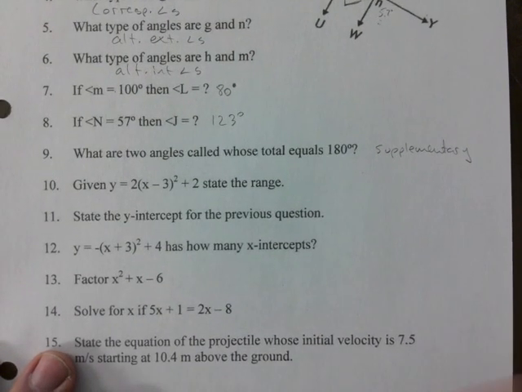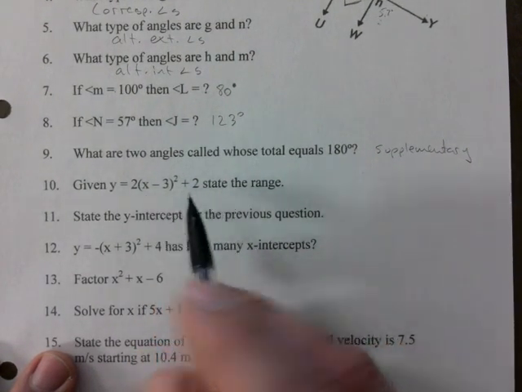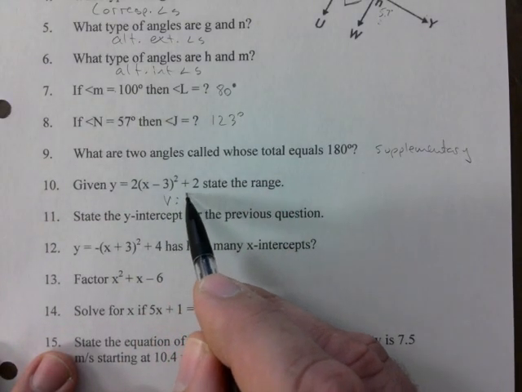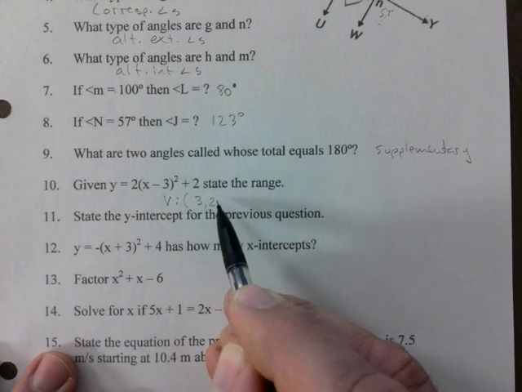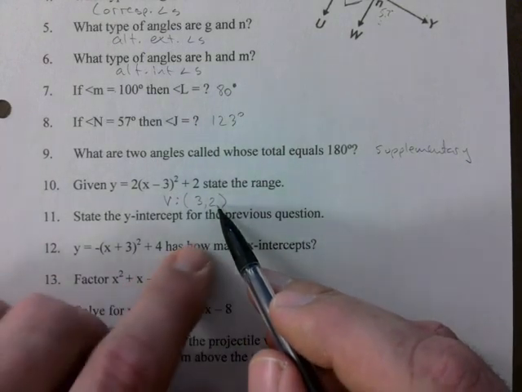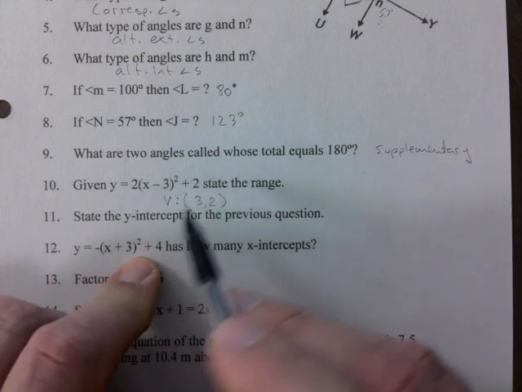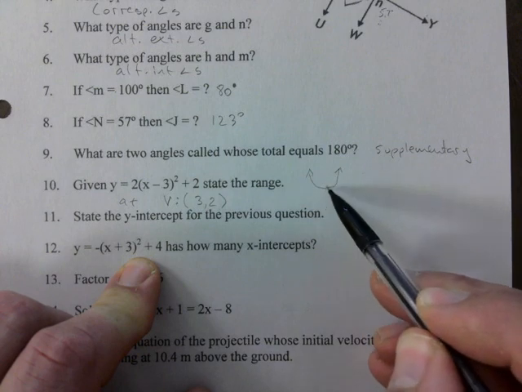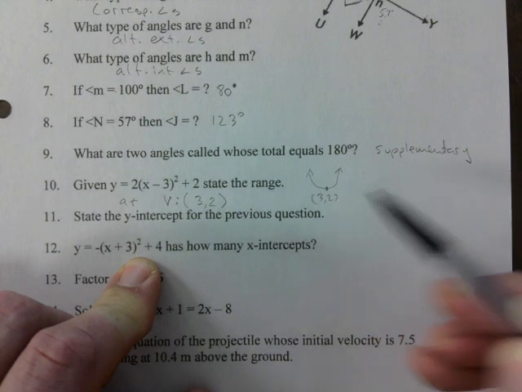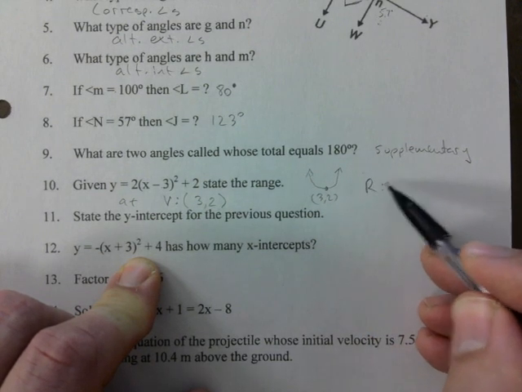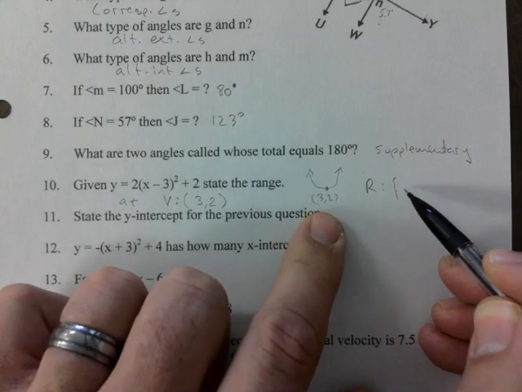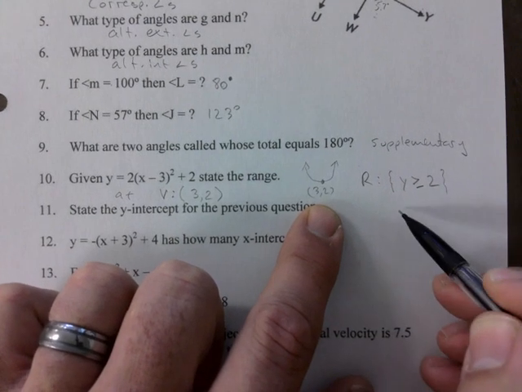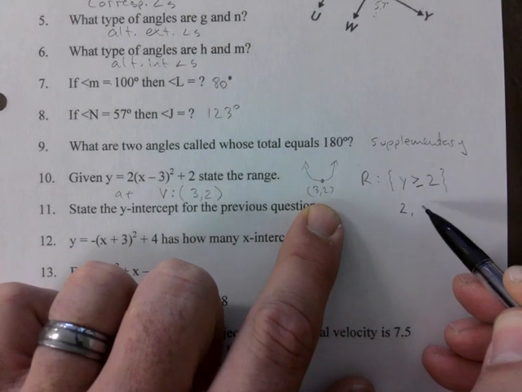And a blast from the past. What's the range of this? There's no word problem associated with it. But we know that the vertex is (3, 2), right? That's the coordinate of the vertex. This is pointing up, right? A is positive, so this points up. So the lowest point is (3, 2). That's the vertex. So my range would be y is greater than or equal to 2, or you could go 2 to infinity.